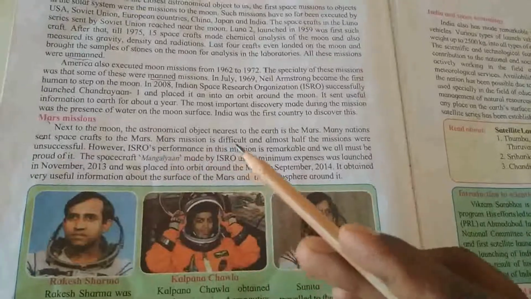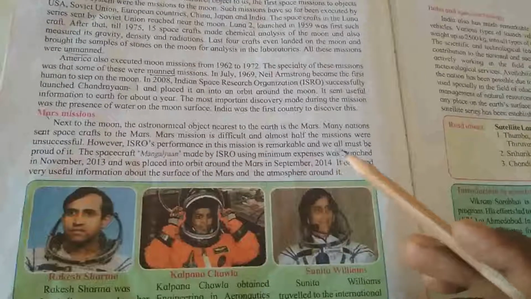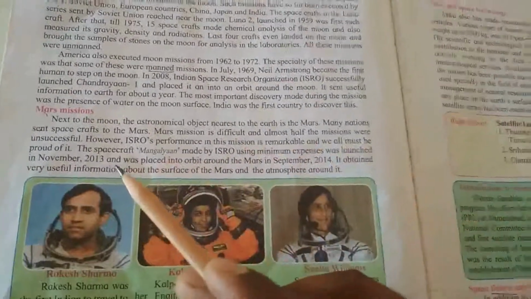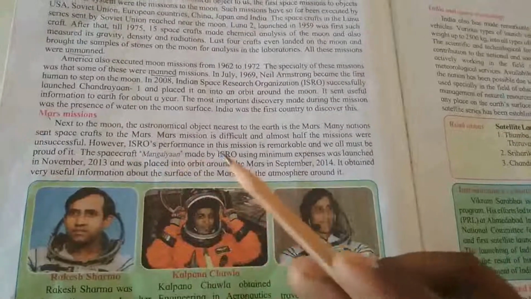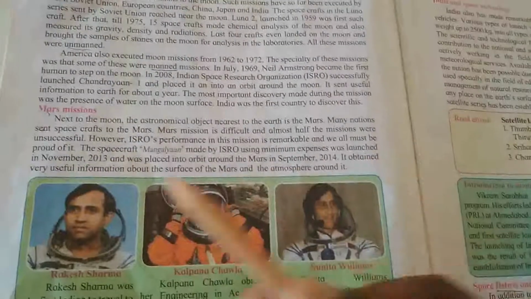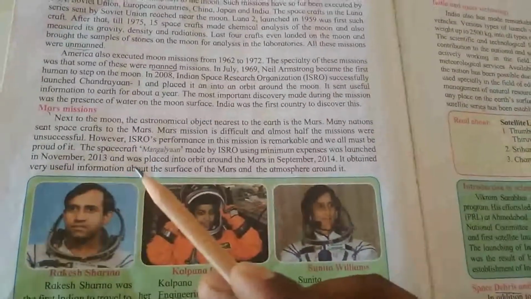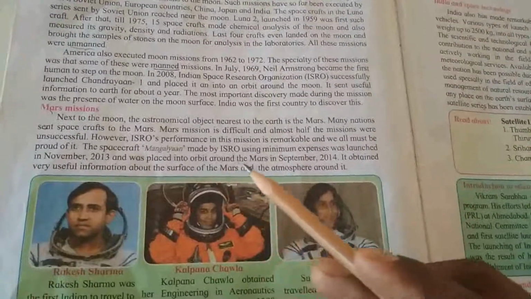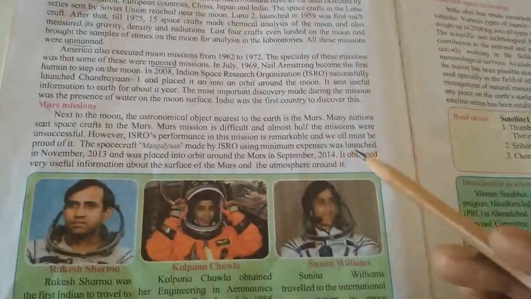However, ISRO's performance in this mission is remarkable, and we all must be proud of it. The spacecraft Mangalyaan, made by ISRO using minimal expenses, was launched in November 2013 and was placed into orbit around Mars in September 2014.